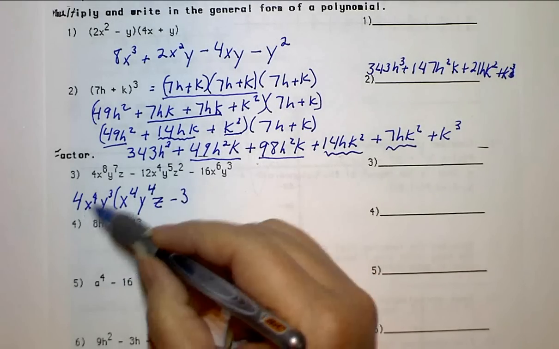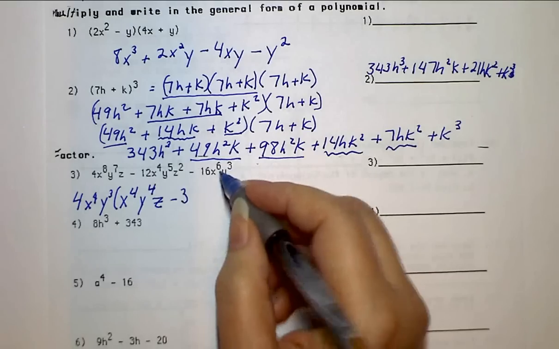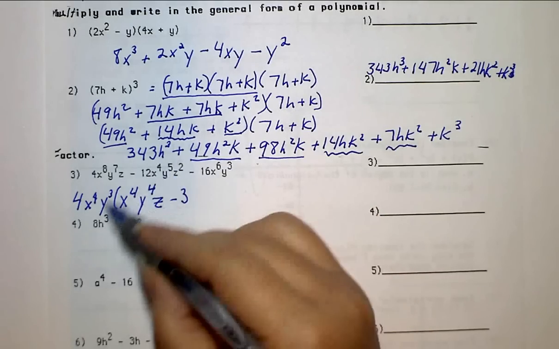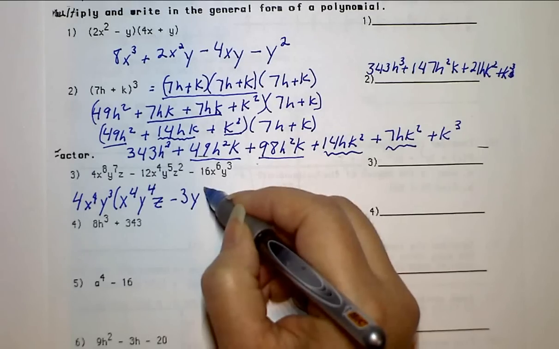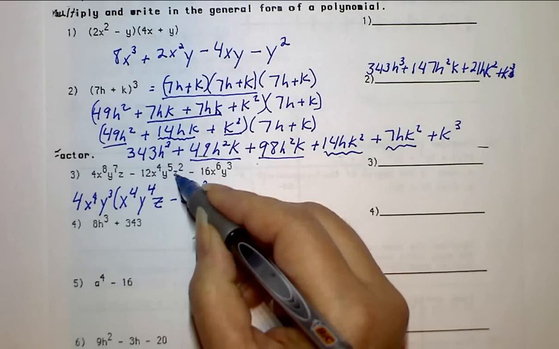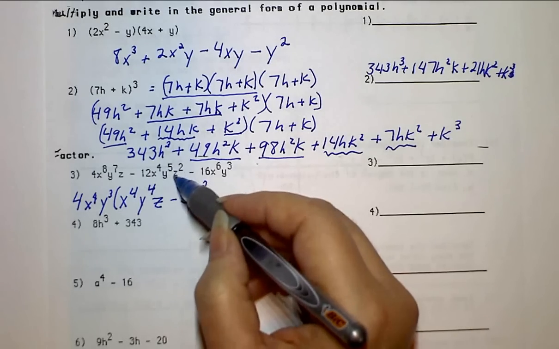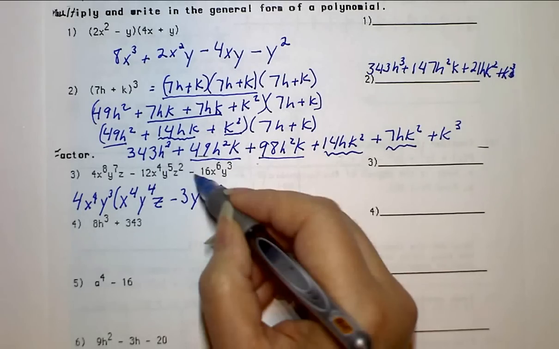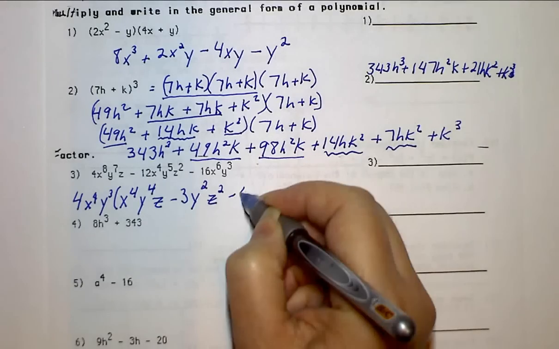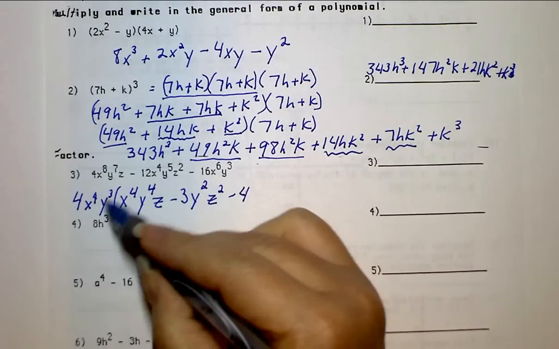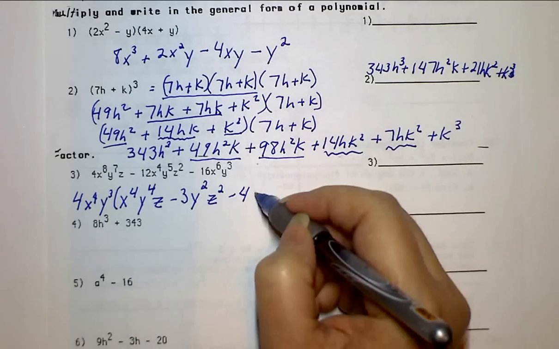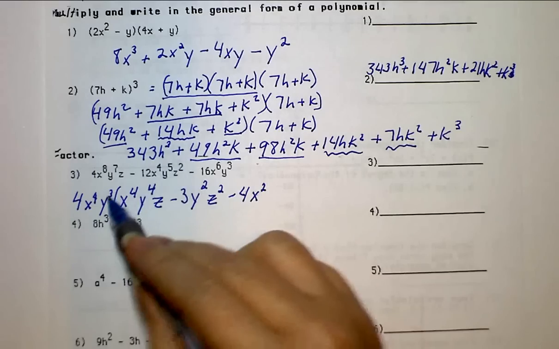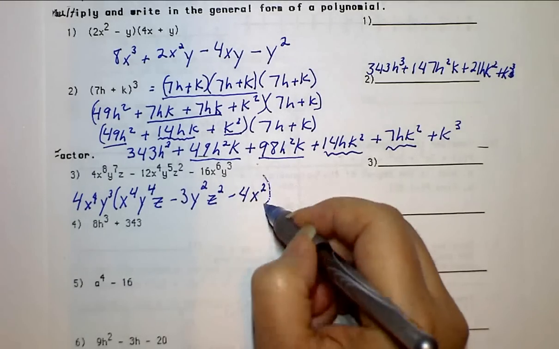X's, we took out 4, so that's what we had, so done. Y's, y to the 5th, and we took out 3, so we have y squared. And then z, where we didn't take any out, so we still have our z squared. Negative 16 divided by 4 is a negative 4. We've taken out 4, we have 6 of them, of x's, so we have x squared. We're taking out y cubed, that's what we had, so we're done with that. So that is our answer.